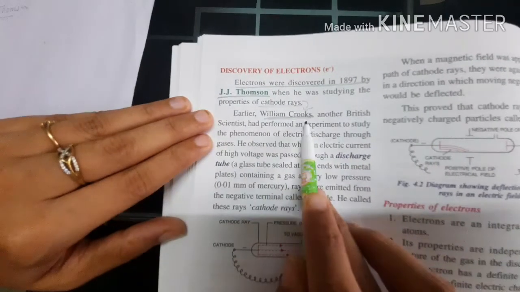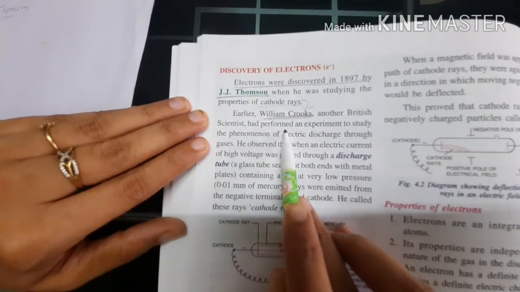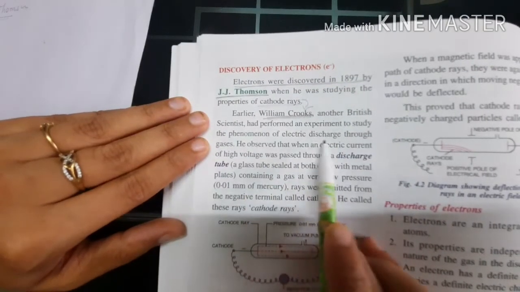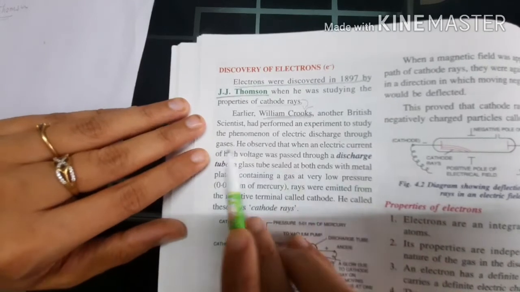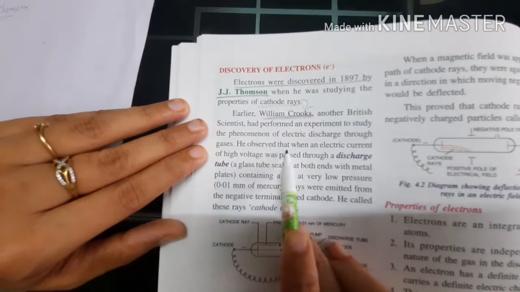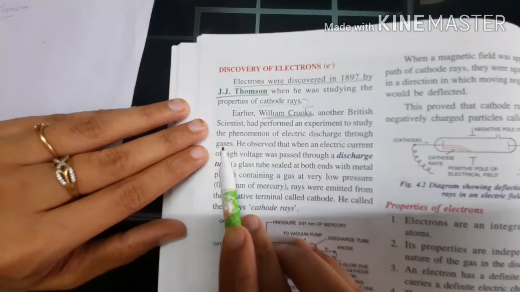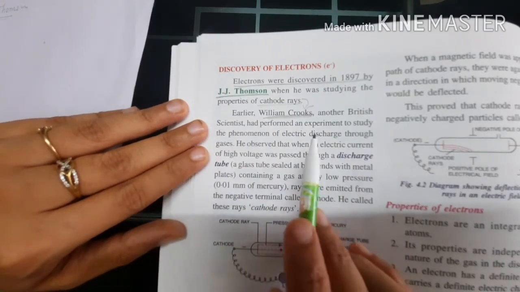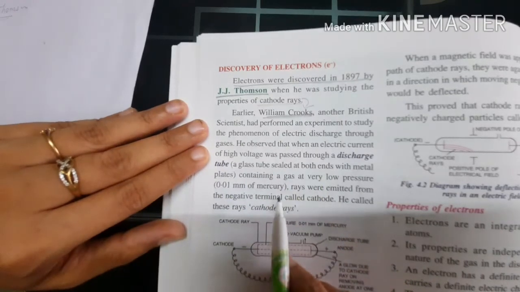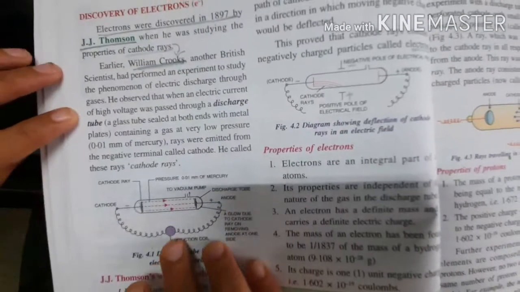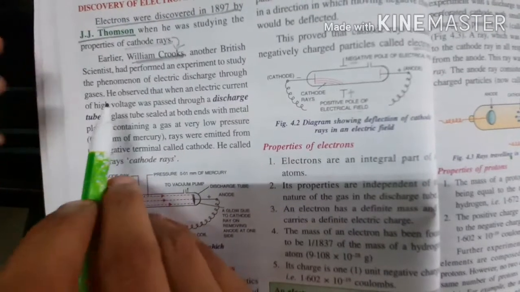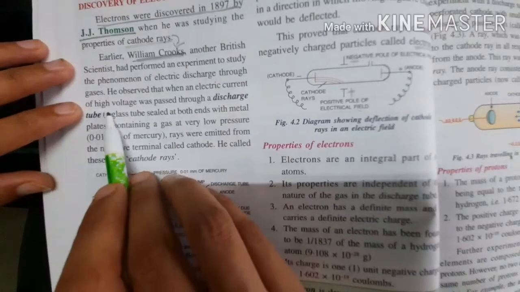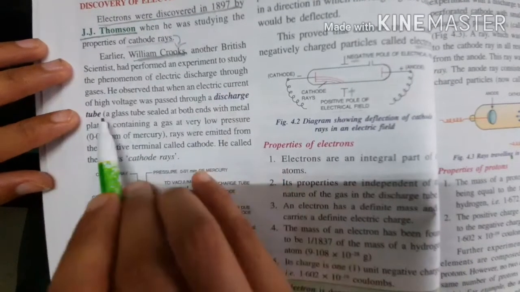So William Crookes, another British scientist, performed an experiment to study the phenomena of electric discharge through gases. Here it is not mentioned gases, but inert gas, which means they are not reacting with anyone. You heard about the inert elements, inert gases: helium, neon, argon, krypton. So he observed that an electric current at high voltage was passed through a discharge tube.